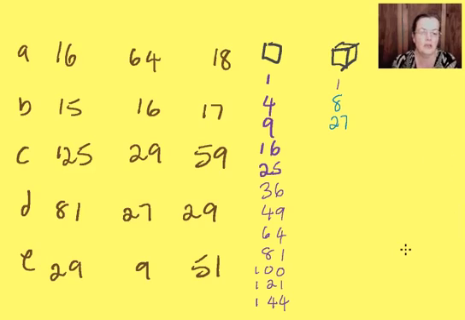We only have to go up to 5 cubed for this. So 3 times 3 is 9, times 3 is 27. 4 times 4 is 16, times 4 is 64. 5 times 5 is 25, times 5 is 125.